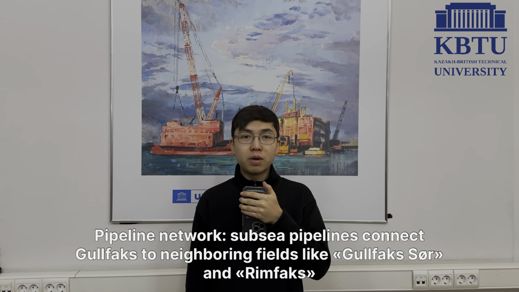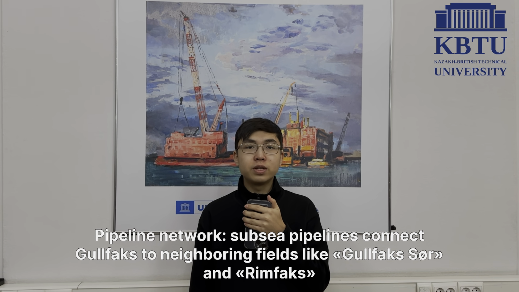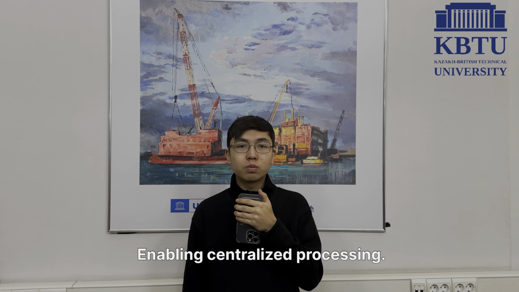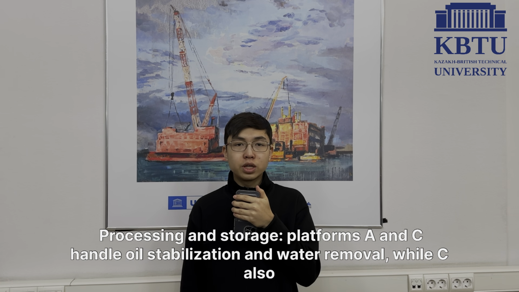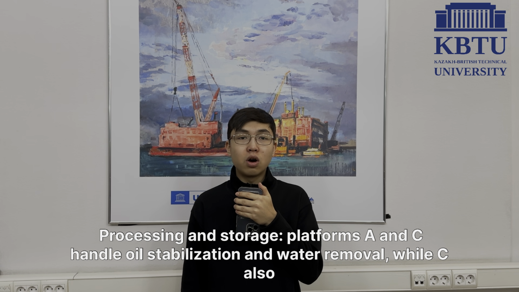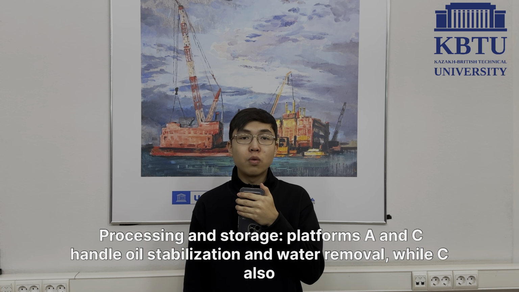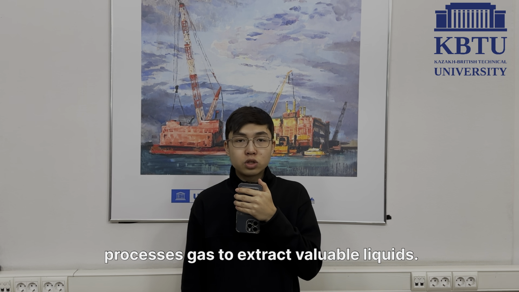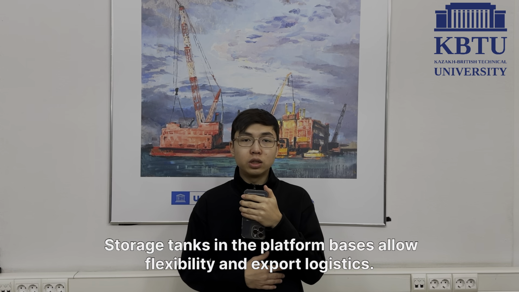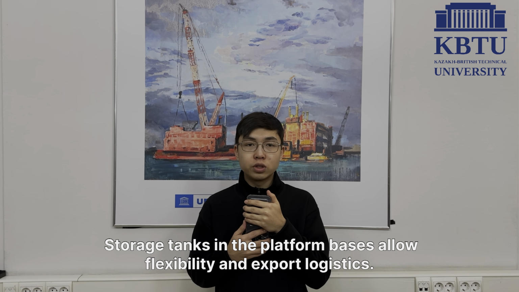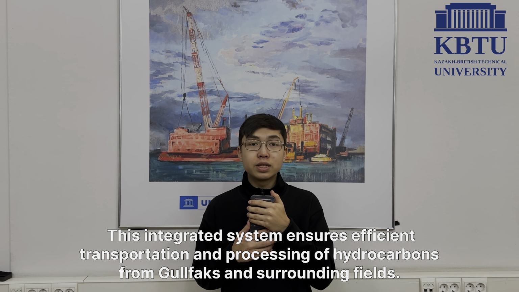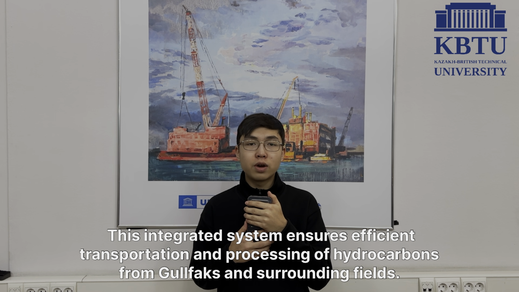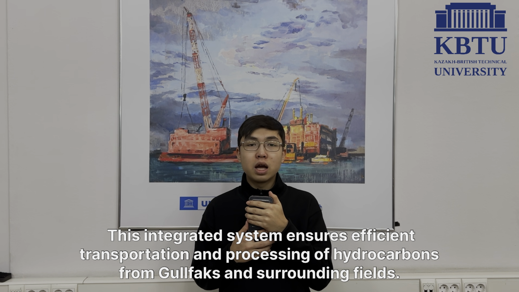Pipeline network: subsea pipelines connect Gullfaks to neighboring fields like Gullfaks South, Tordis, and Rimfaks, enabling centralized processing and storage. Platforms A and C handle oil stabilization and water removal, while C also processes gas to extract valuable liquids. Storage tanks in the platform bases allow flexibility in export logistics. This integrated system ensures efficient transportation and processing of hydrocarbons from Gullfaks and surrounding fields.